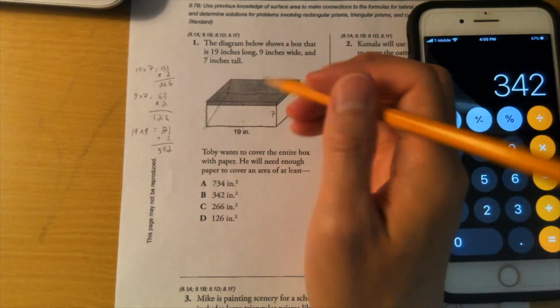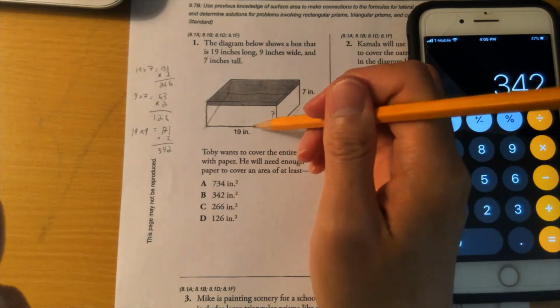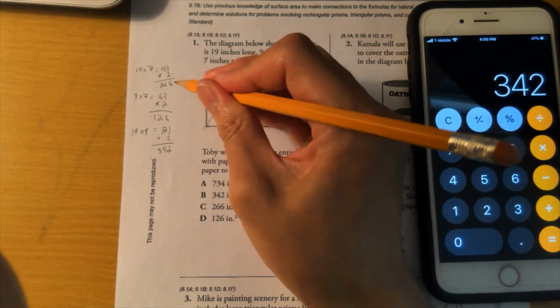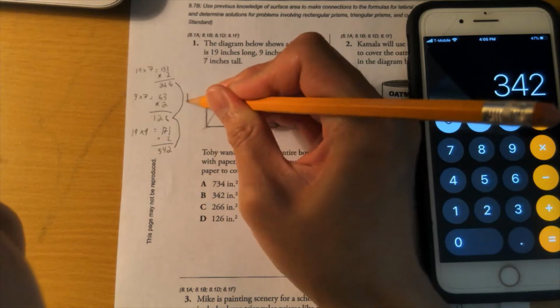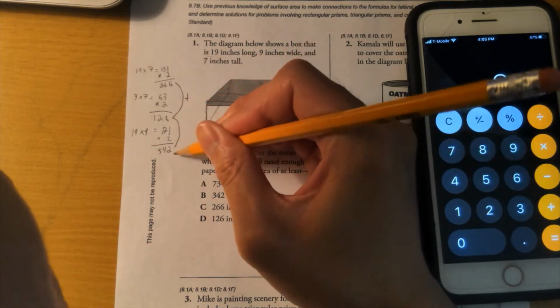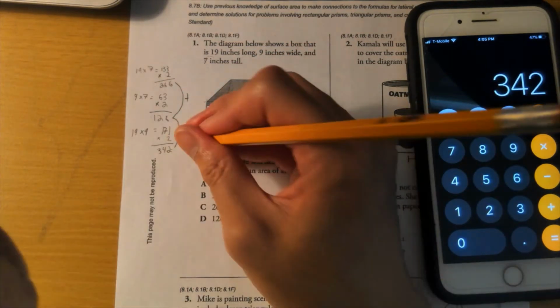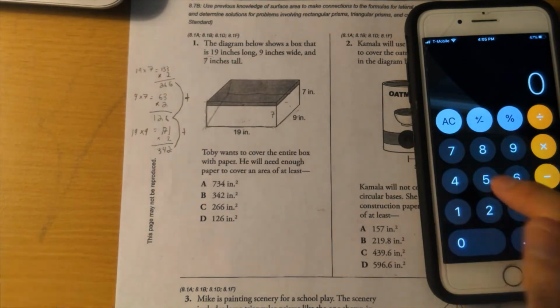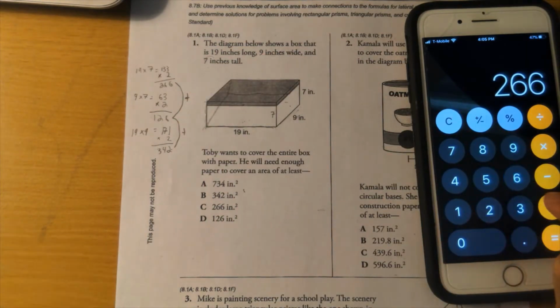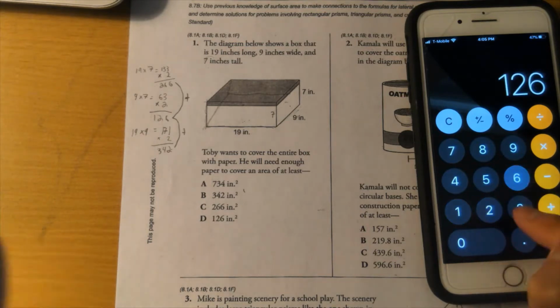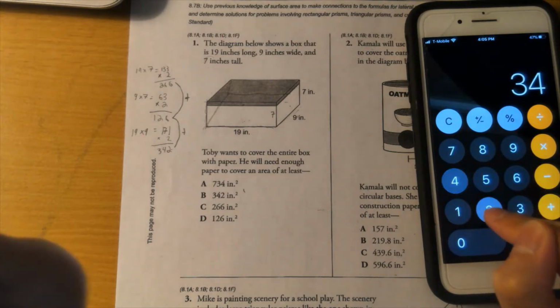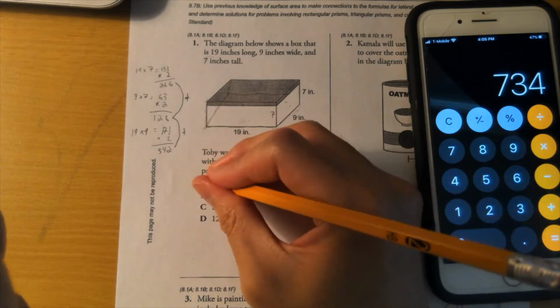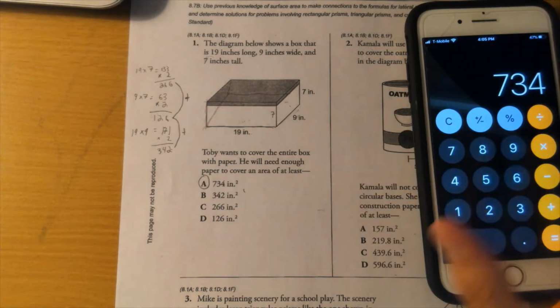So now I have the area of the top and the bottom and all the sides. I'm going to add them all up. 266 plus 126 plus 342 equals 734, and your answer is A. Ding ding ding. Alright, number 2.